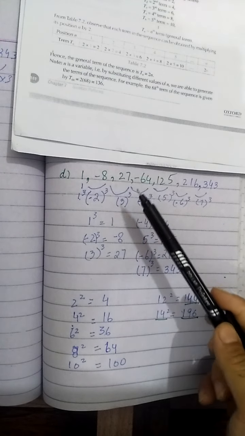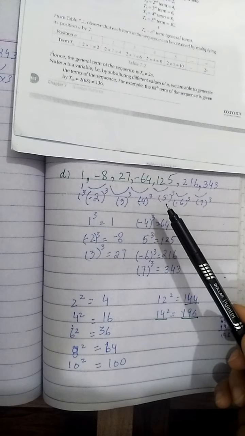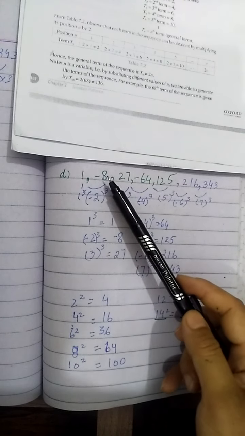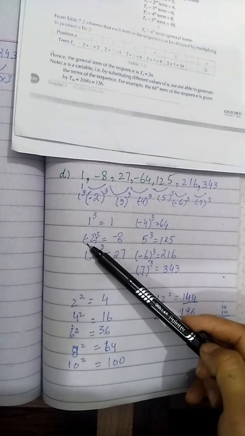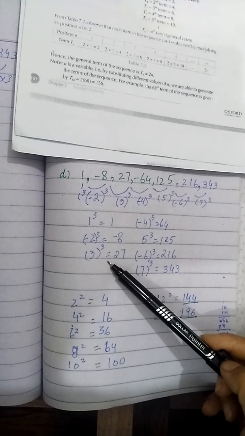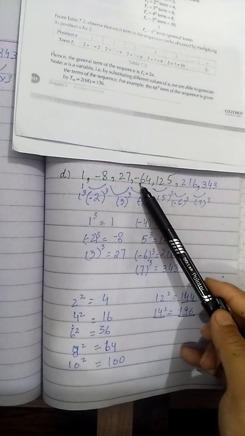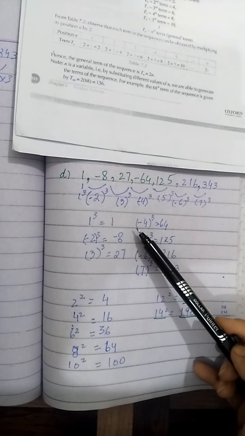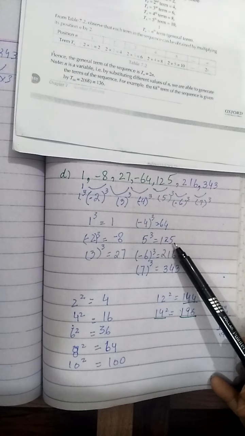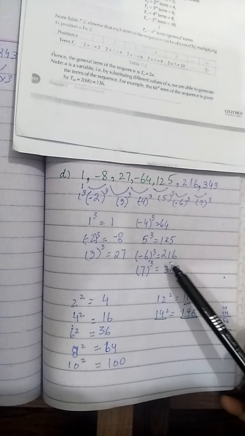These are the cubes of the numbers. 1 is the cube of 1, -8 is the cube of -2, 27 is the cube of 3, -64 is the cube of -4, 125 is the cube of 5.